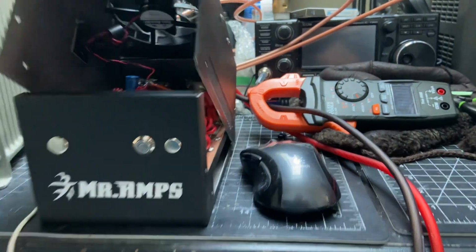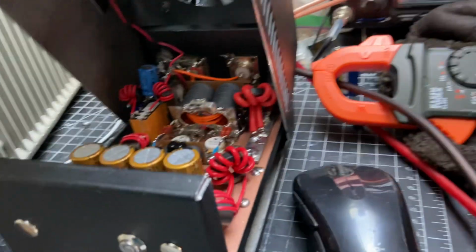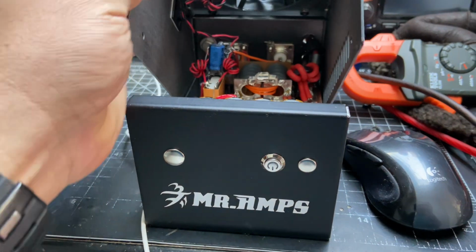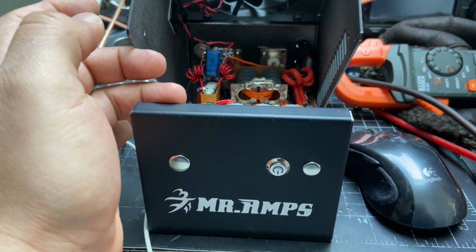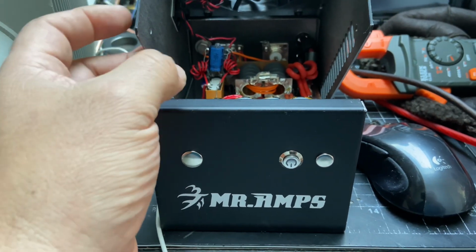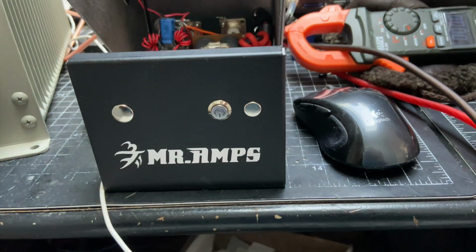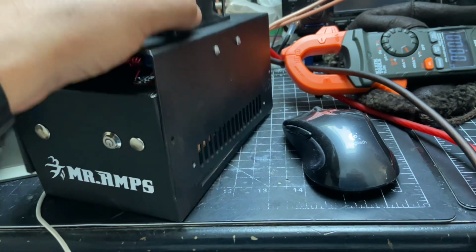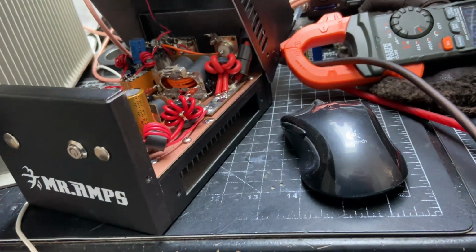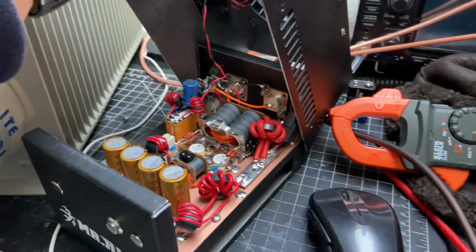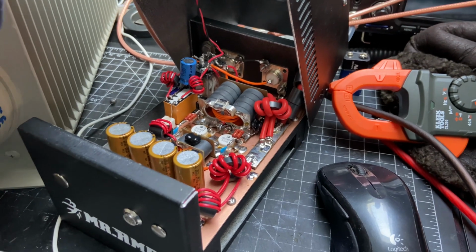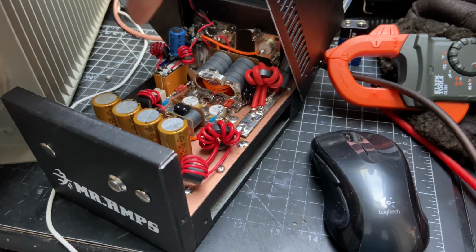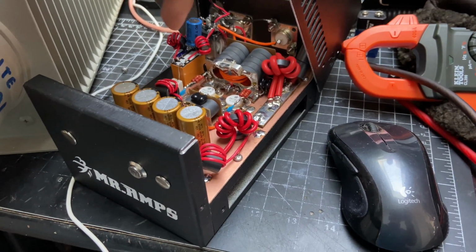Look at the size of the heatsink. It's so tiny. I think it's less than 3.5 inches wide by 6-7 inches long. It's just too small for sideband. So I did this one yesterday, which I had in the classification. I put it in class AB.